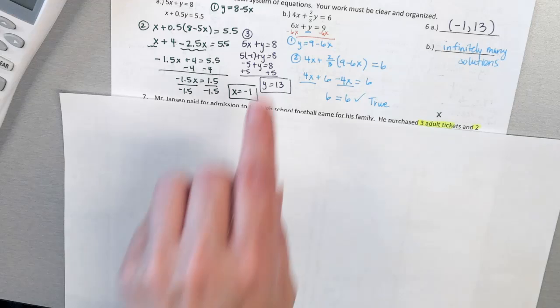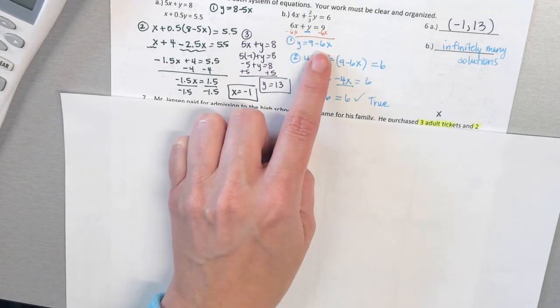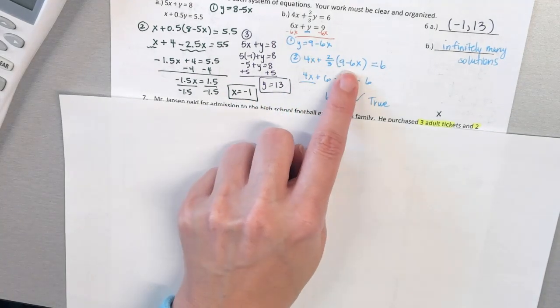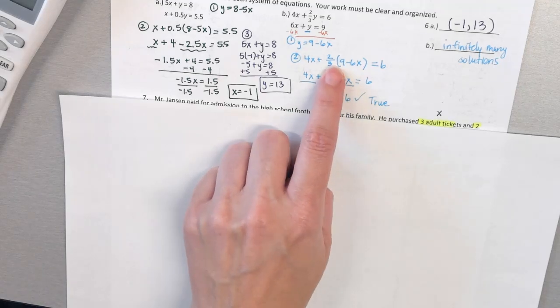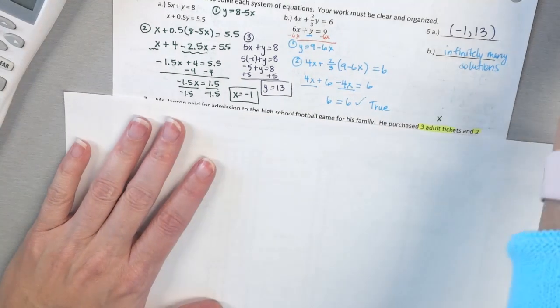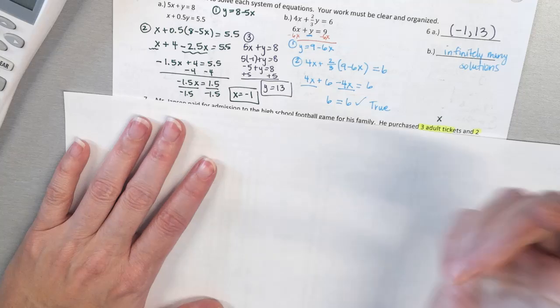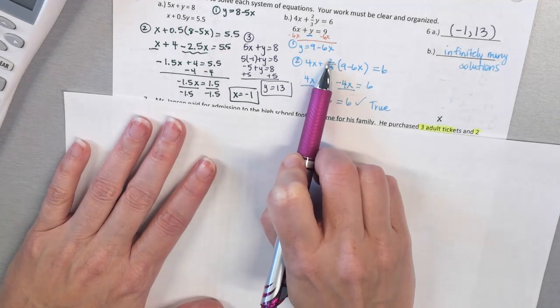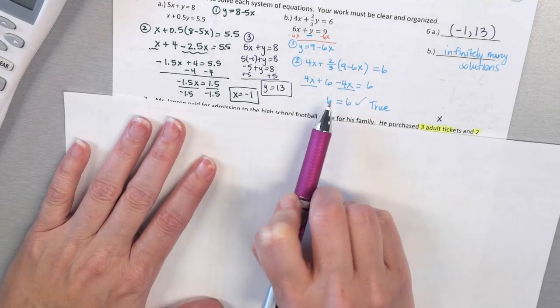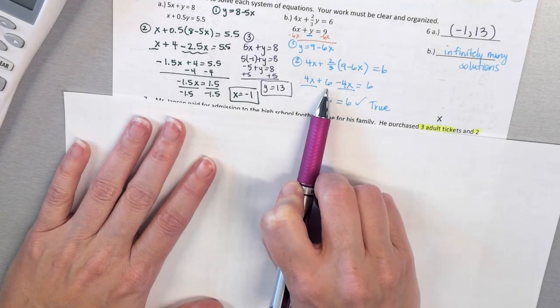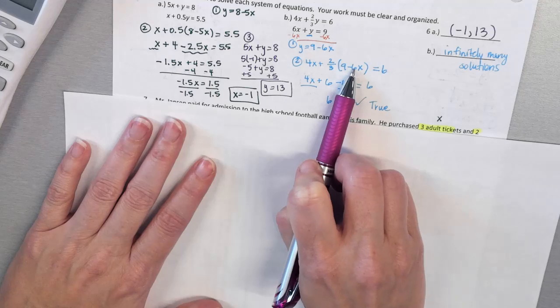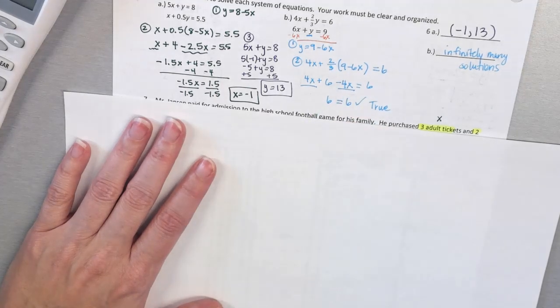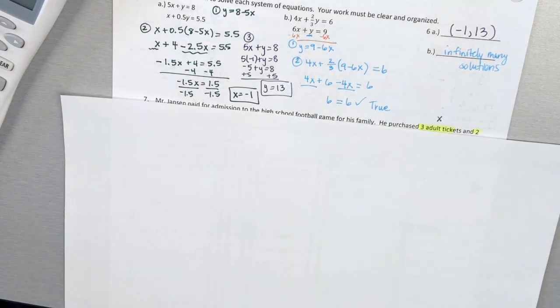Okay, for B, I chose to solve for y in equation 2. Okay, and then you're substituting that in. So when you are multiplying a fraction by a whole number, you multiply by the top. 9 times 2 is 18. What's 18 divided by 3? 6. 2 times -6 is -12. -12 divided by 3, -4. You are also going to have your calculator, so you can use that to check.